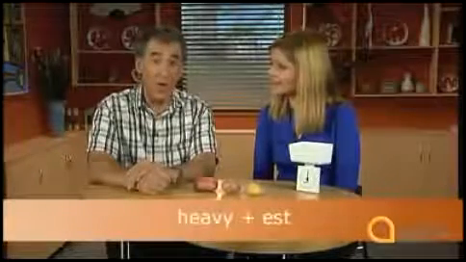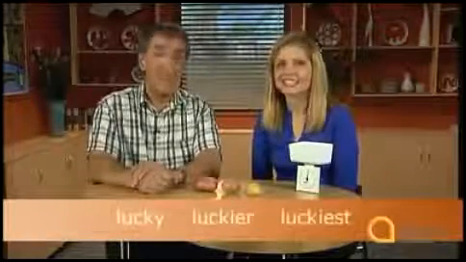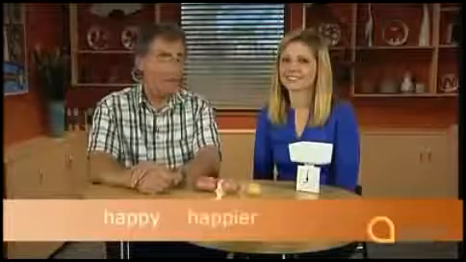What happens to the word heavy when we add the er and est endings? The Y changes to an I before we add the endings. This happens with other words too. Such as lucky, luckier, luckiest. And happy, happier, happiest. So this is the heaviest potato, but which one is the lightest? This one.